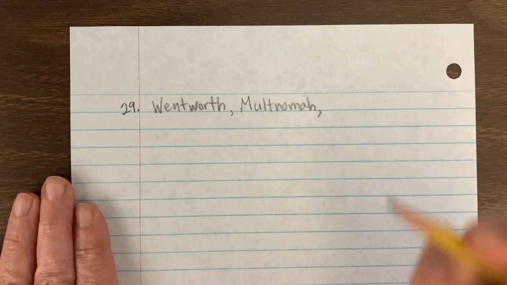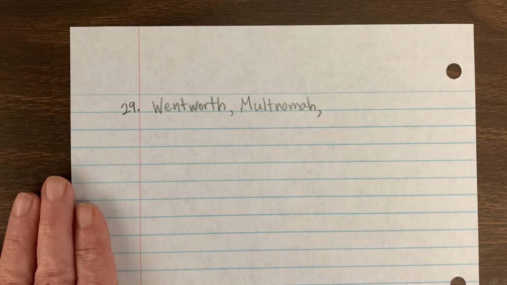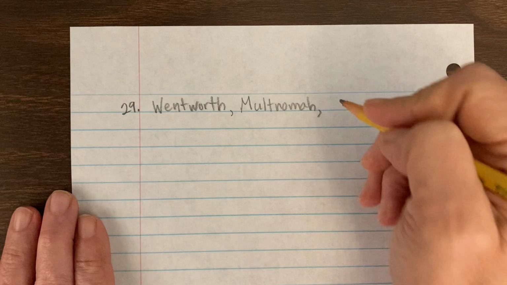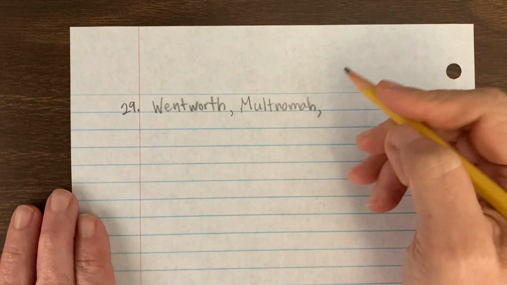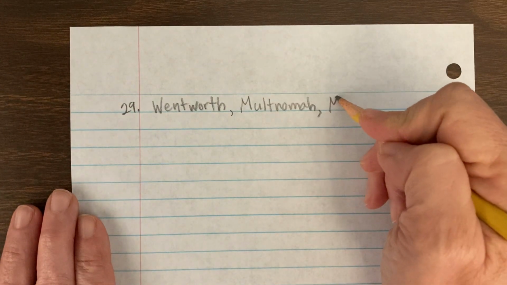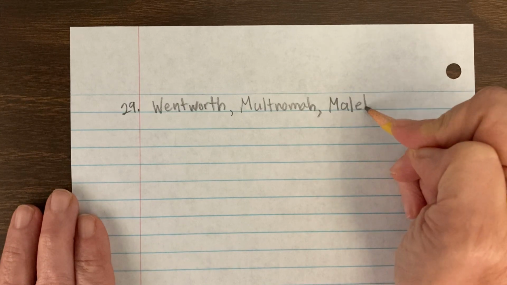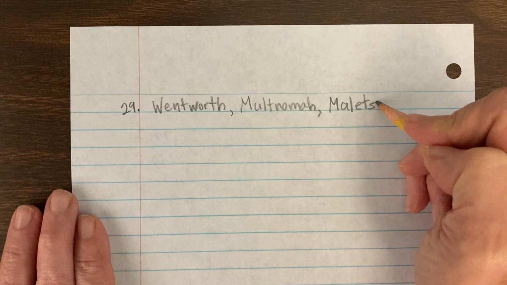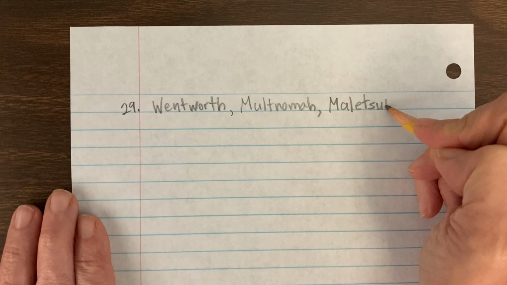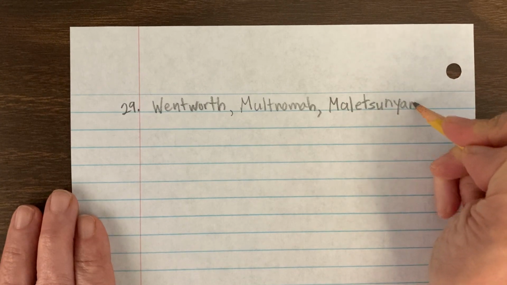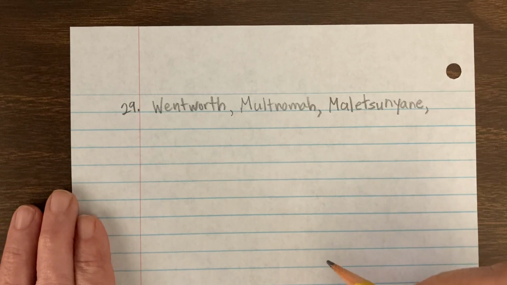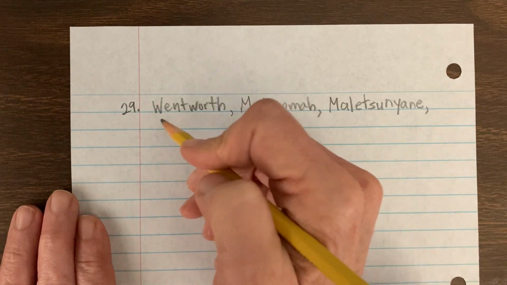Okay, and then the next is Maledsunanye, okay, and that is in Africa, so I'm not even sure that I am pronouncing that right. So I'm just going to copy it from the book. All right, and then the last one that is the tallest is Reichenbach, and that is in Switzerland.